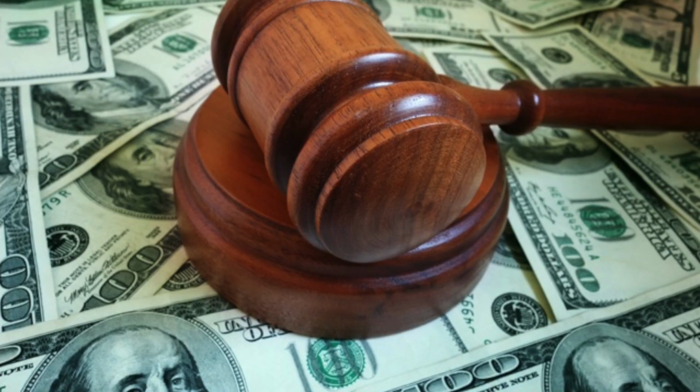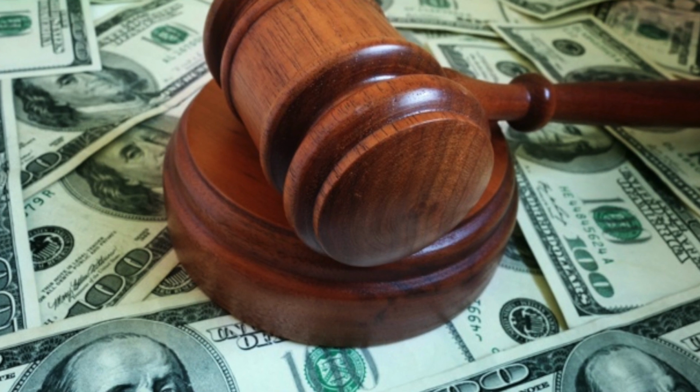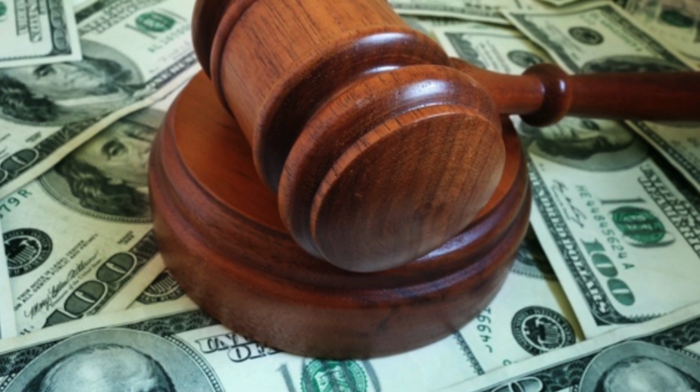Damages are the loss that is suffered and which can be recovered in a lawsuit. There are 3 types of damages. We have compensatory damages, general damages, and punitive damages.